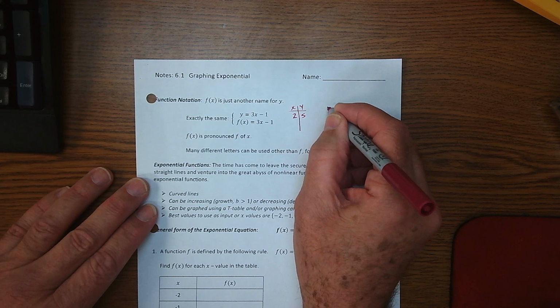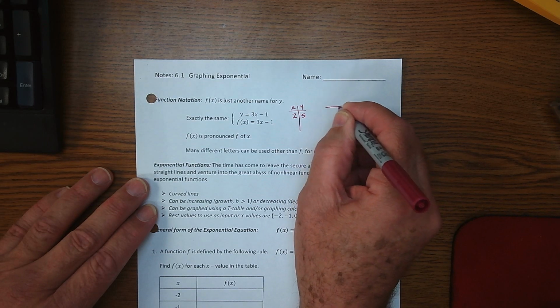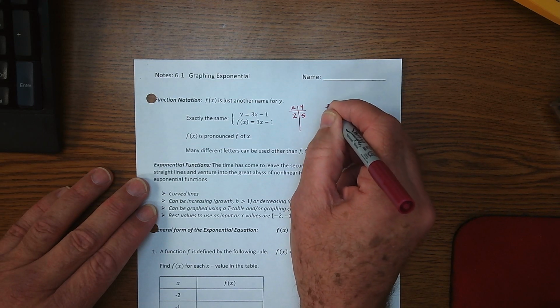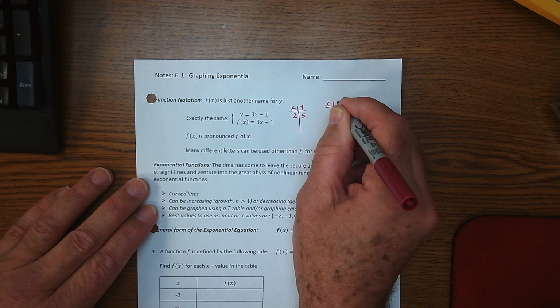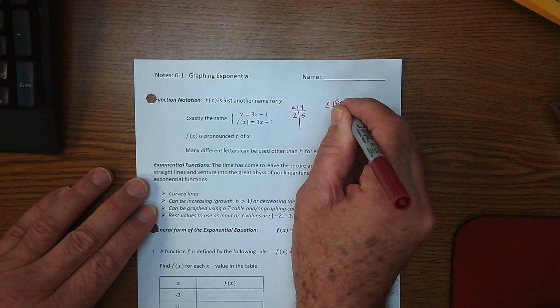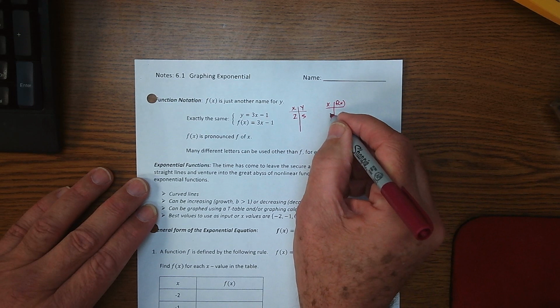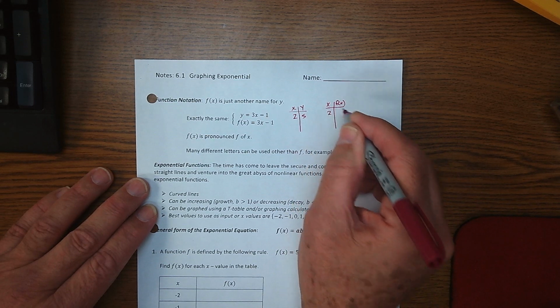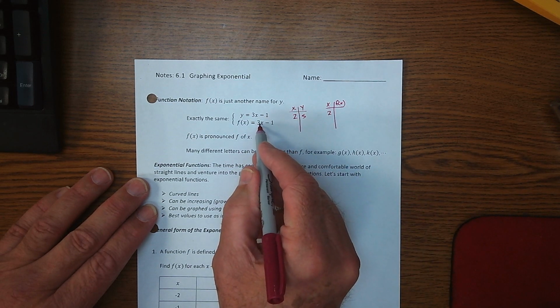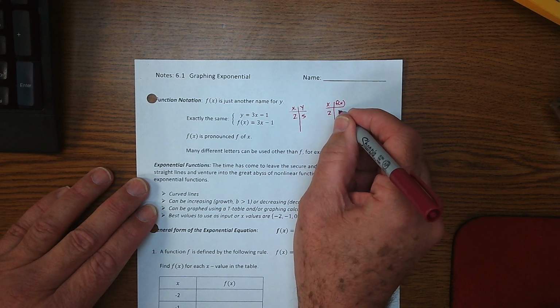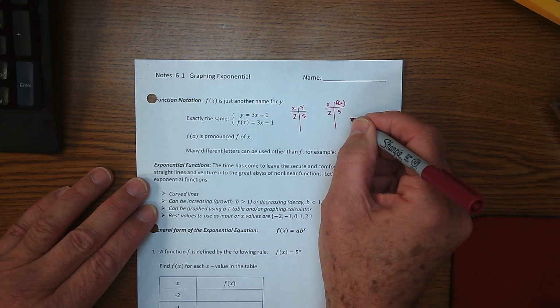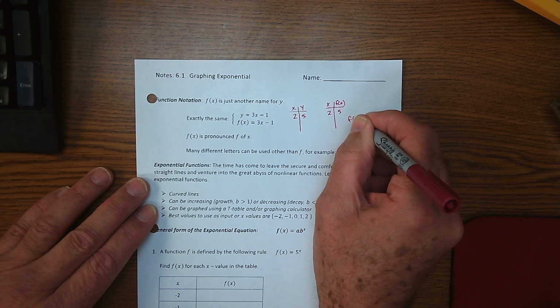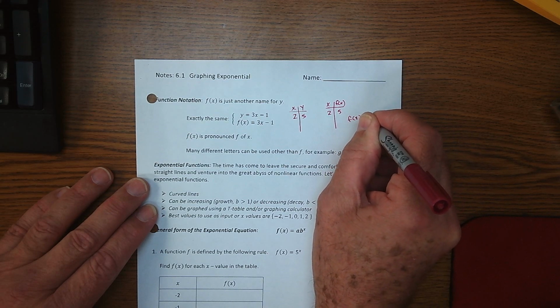On the other table, the function table, this would be x, this would be f of x, meaning function of x. I'm going to do the same thing, so I put in 2, 3 times 2 is 6, minus 1 is 5, so the f of x would be 5. So we can say the function of 2 equals 5.